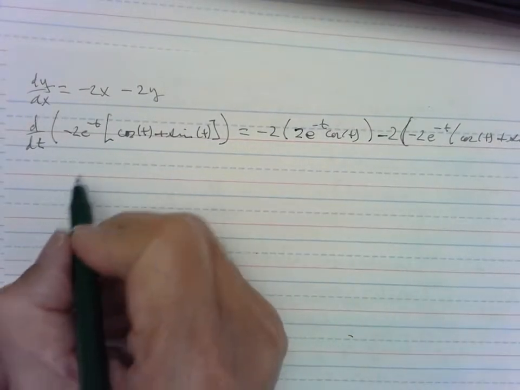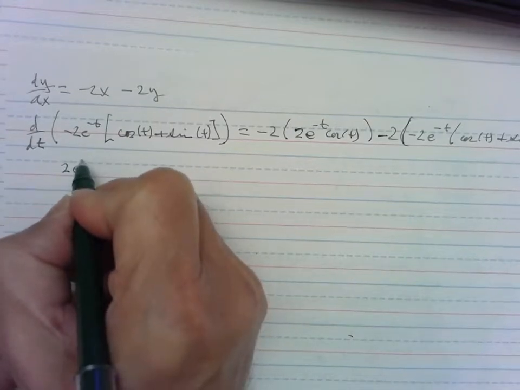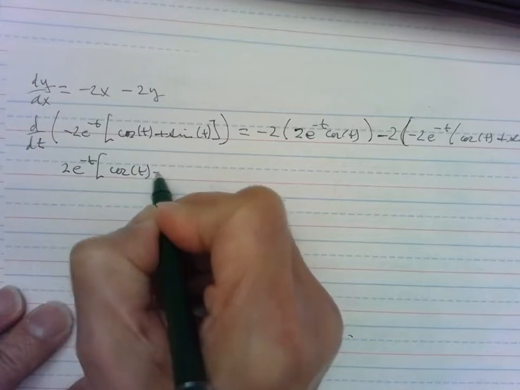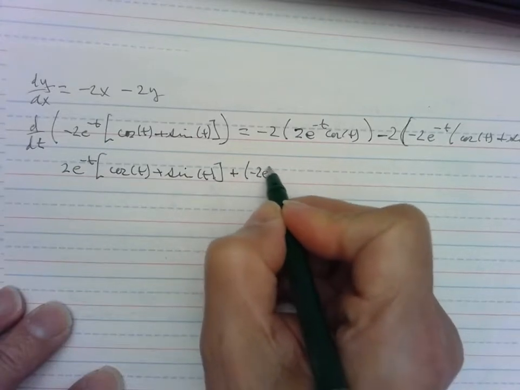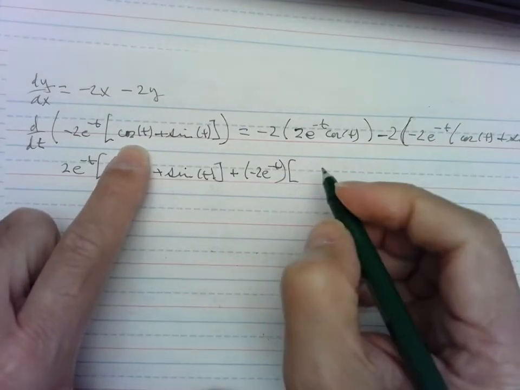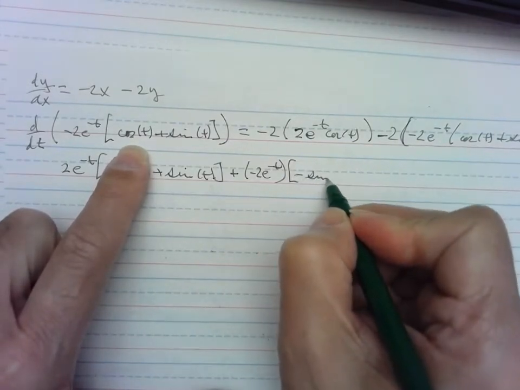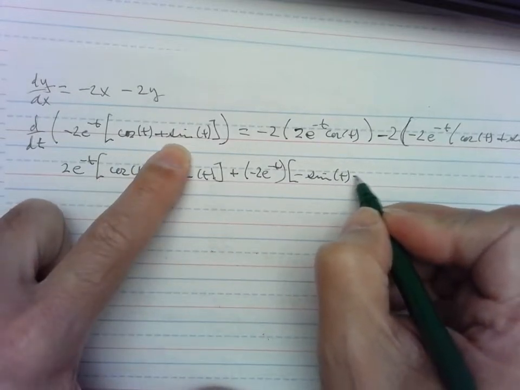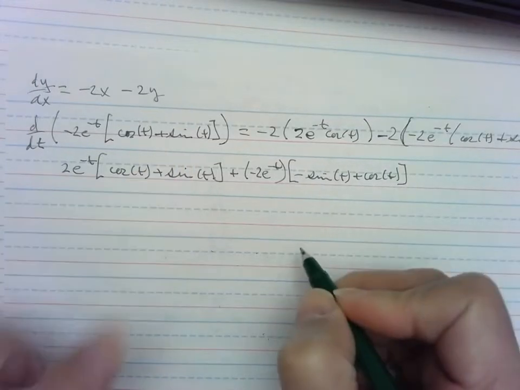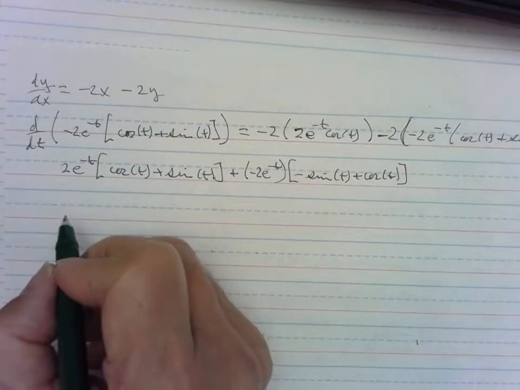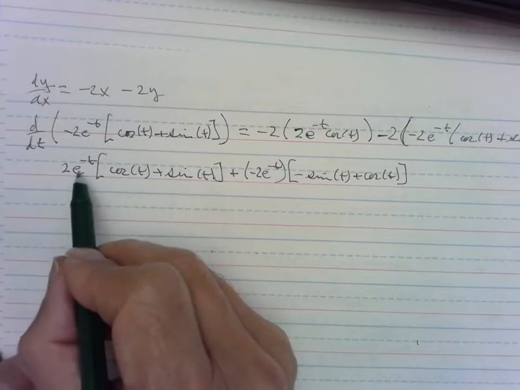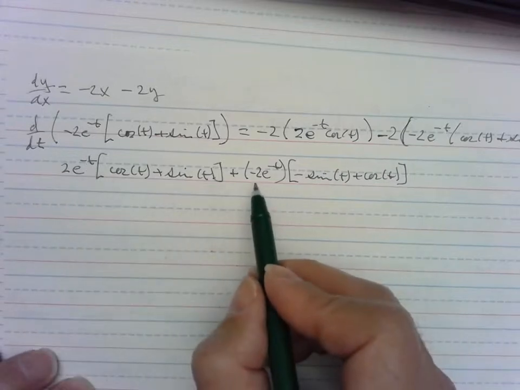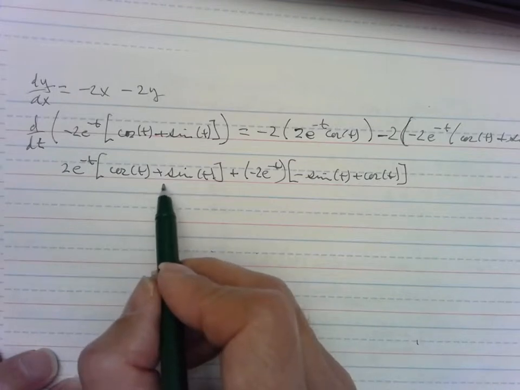So let's take our derivative. So derivative first, it's 2e to the minus t times our second function plus the first function times the derivative of the second function. Well, the derivative of cosine t is minus sine t, and the derivative of sine t is cosine t. So let's work this together. Let's do some algebra. So let's see what we got here. I got a 2e to the minus t times cosine t. I got a minus 2e to the minus, cosines cancel, and hey, the sines cancel too.